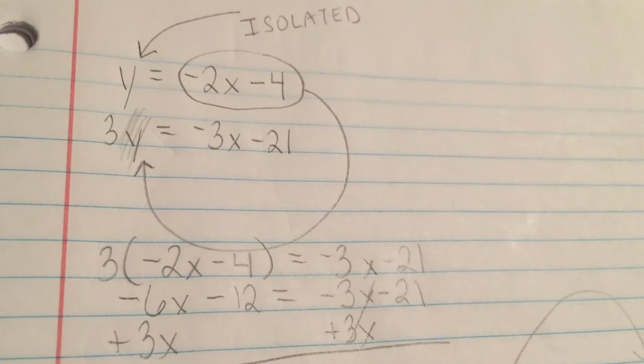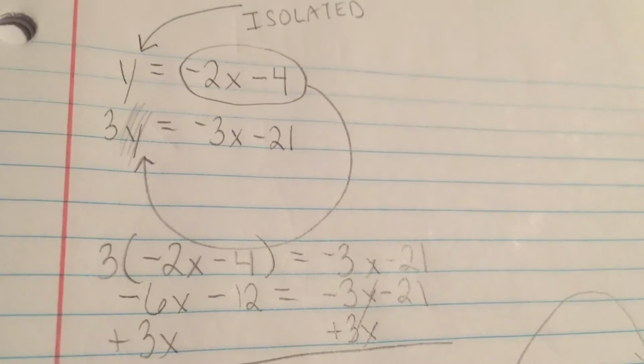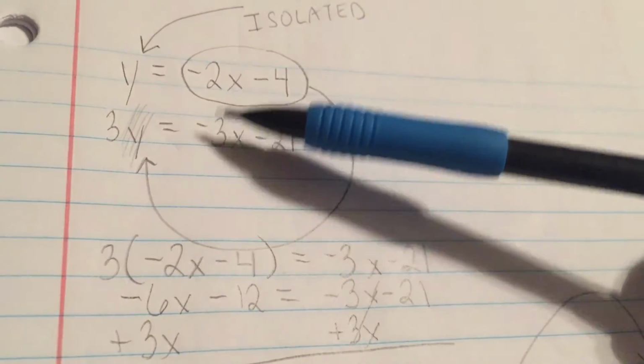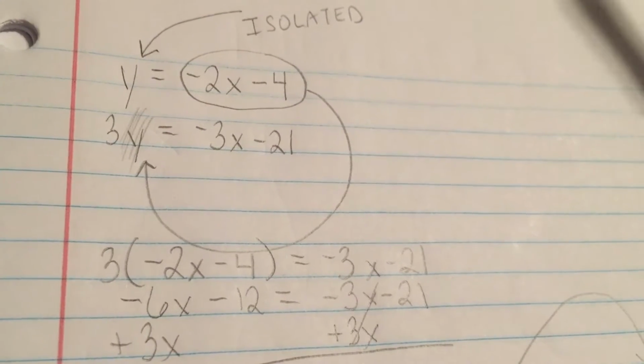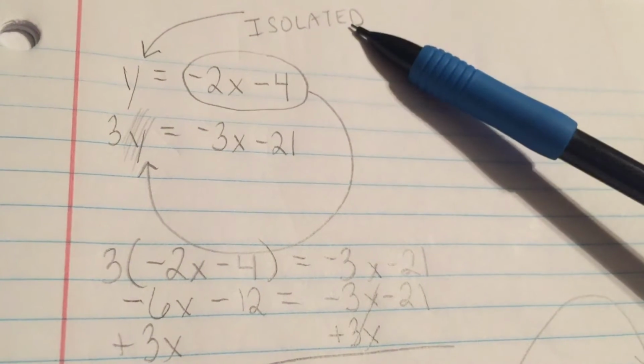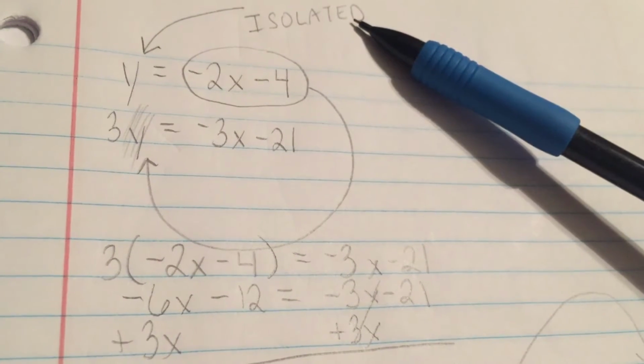This video demonstrates the substitution method. So what we're going to do is look at both equations and see which equation has an isolated variable. And what I mean by that is, do you see an equation where the letter is completely by itself?